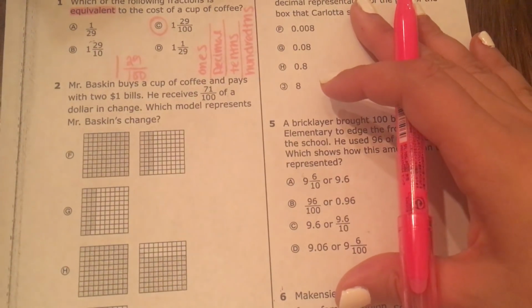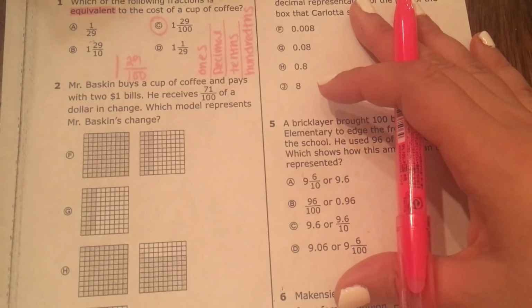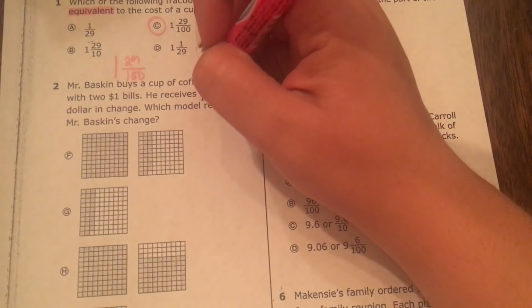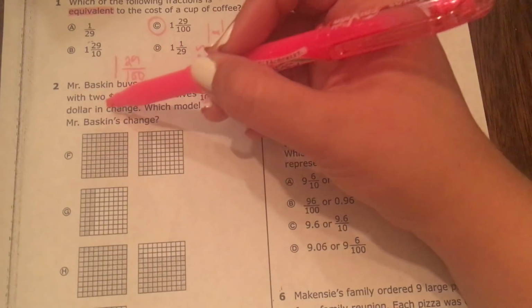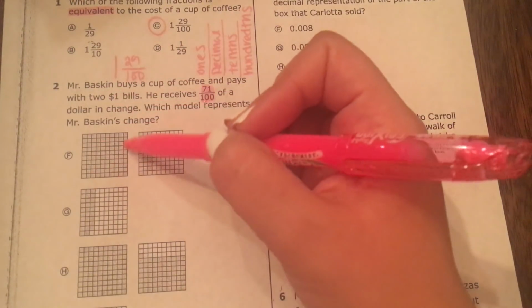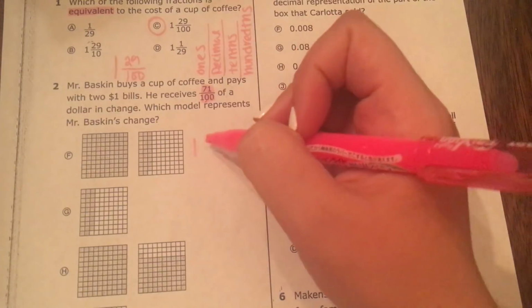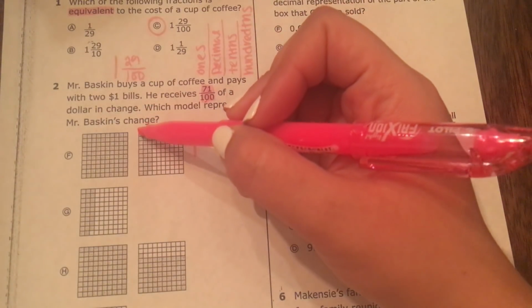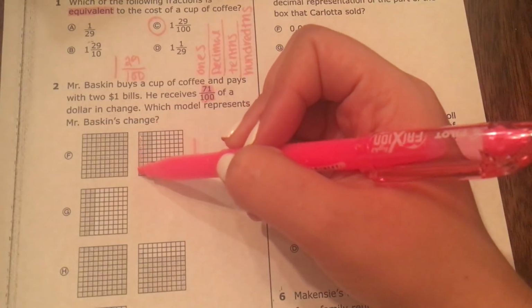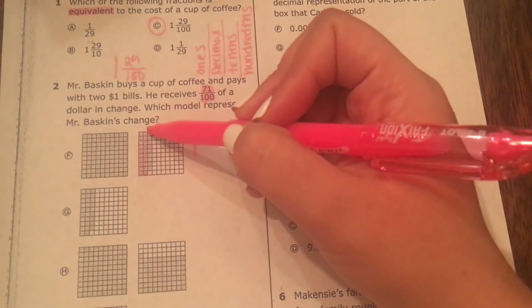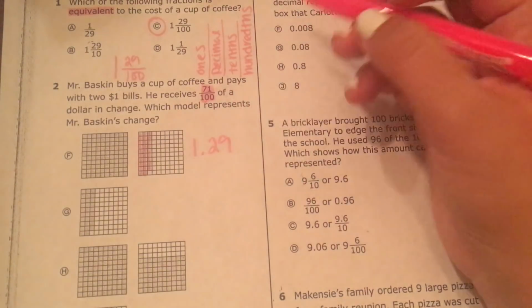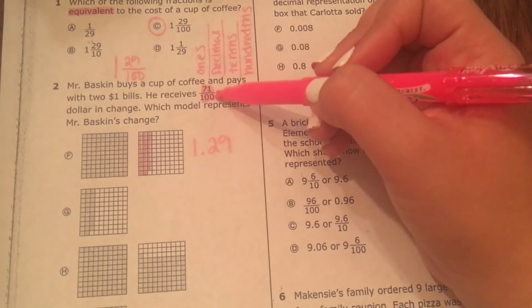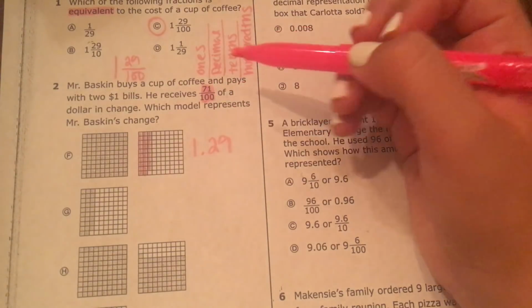Number 2. Mr. Baskin buys a cup of coffee and pays with 2 $1 bills. He receives 71 over 100 of a dollar in change. Which model represents Mr. Baskin's change? So this is one whole, so I have one whole. And then I'm going to count 10, 20, 9. So 1 and 29, okay? Is that the same as 71 over 100? No, I don't even have a 7 or a 1, okay?